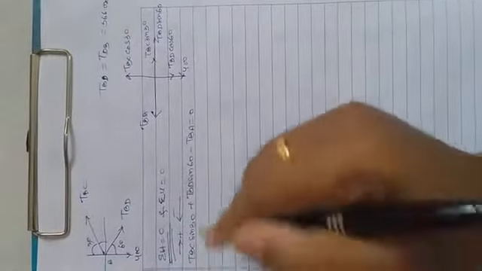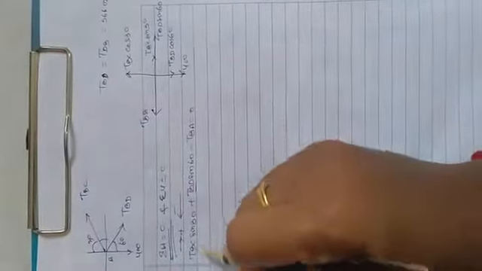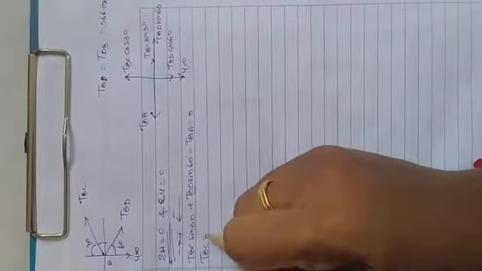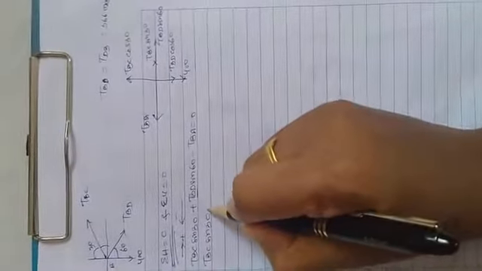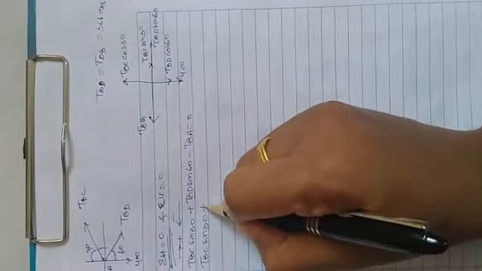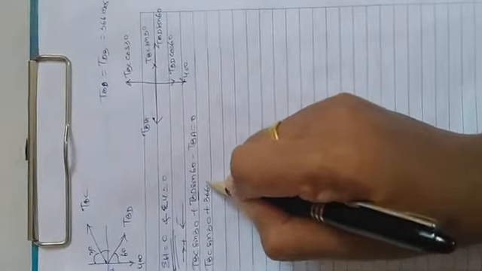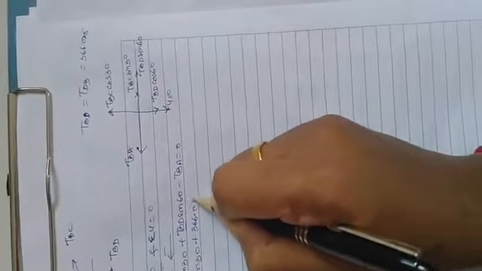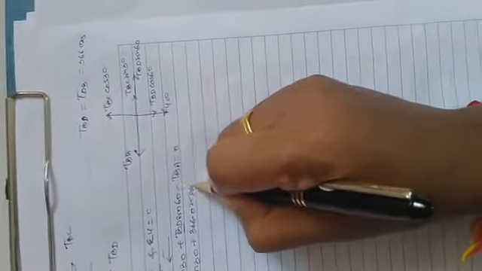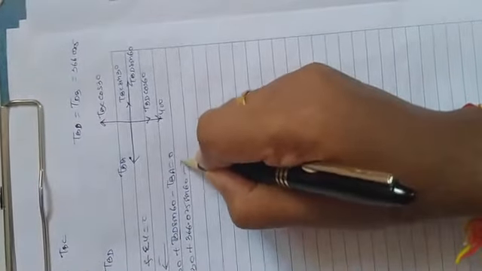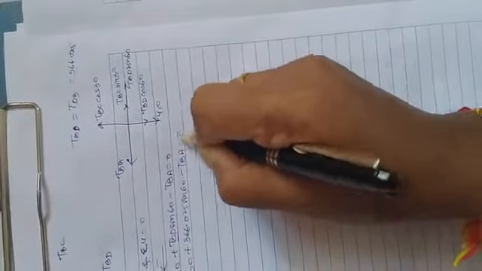In this we know the value of TBD. So substitute: TBC sin 30 plus TBD, where TBD is 366.025, sin 60 minus TBA is equal to 0.